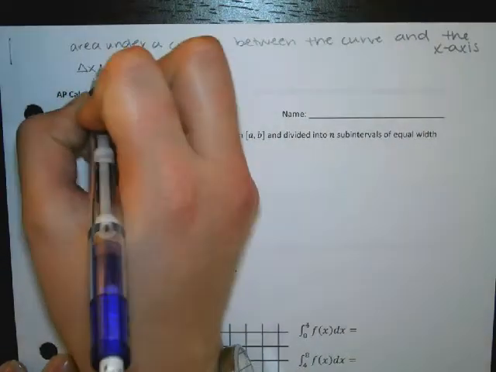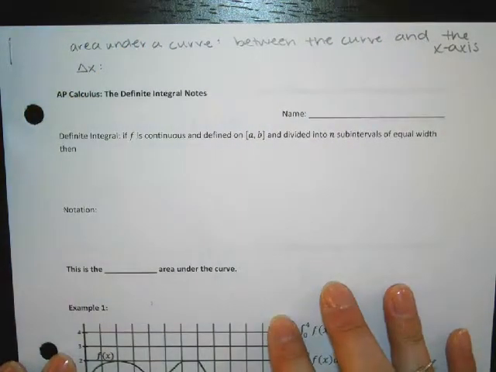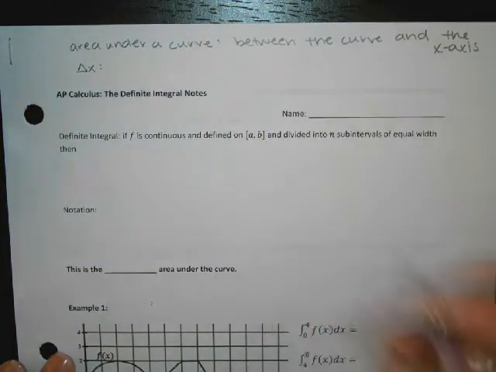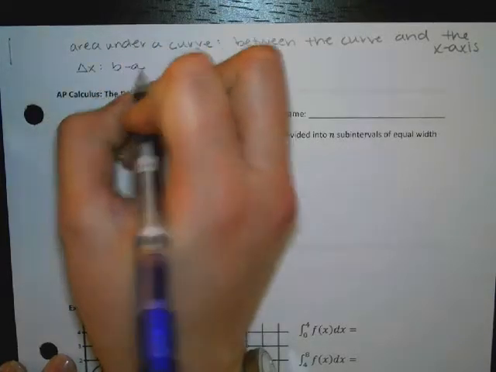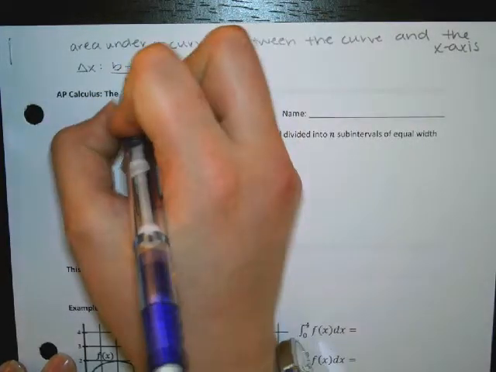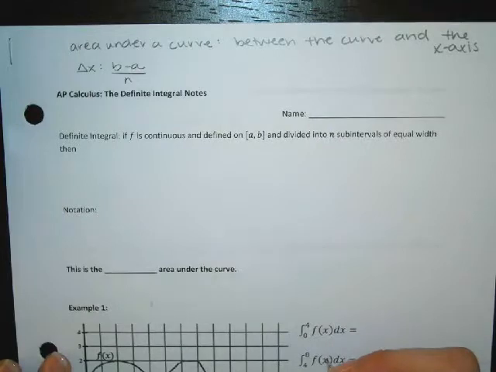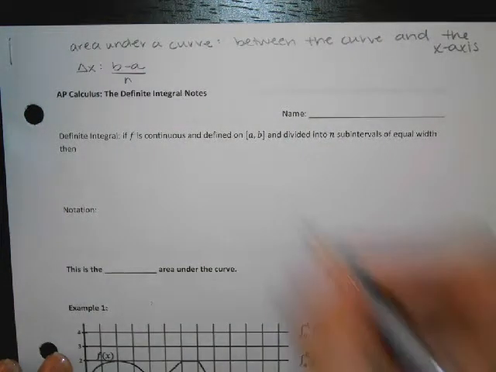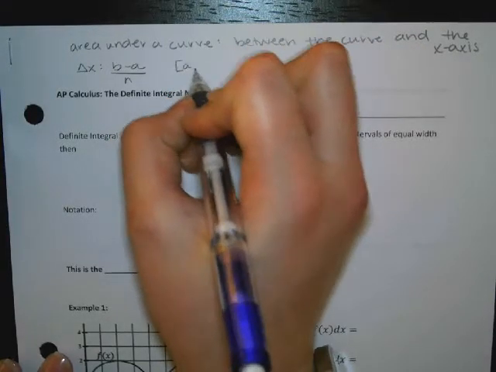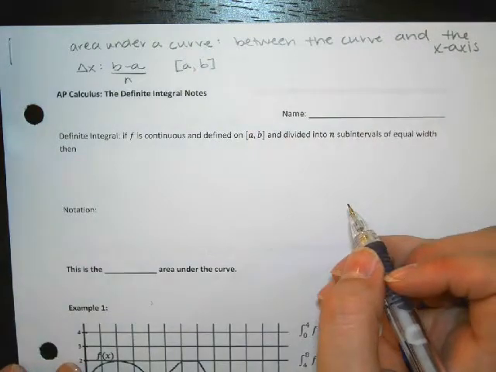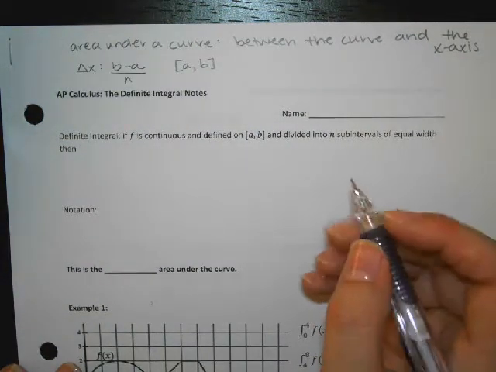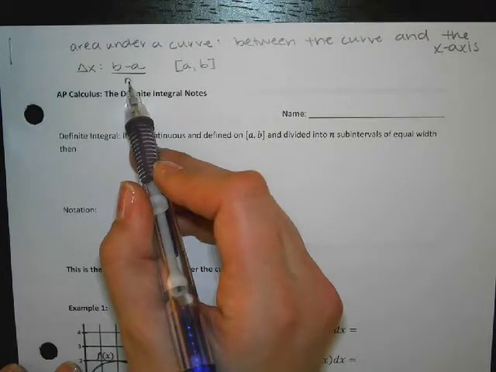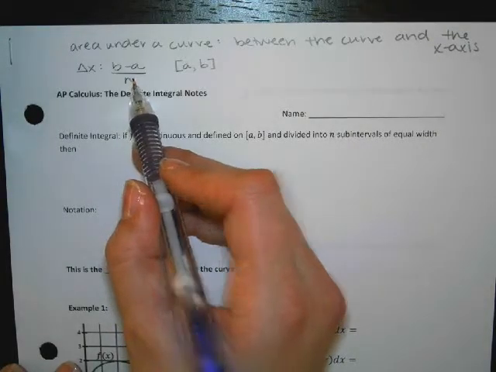All right, when we looked for delta x, anyone remember that? You might have to look at your homework packet. B minus A over N. And what were the B and the A and the N? So the B and the A came from the interval. A was the lower bound of the interval. B was the upper bound of the interval. And then N was the sub-intervals, so the number of rectangles that you were using to find the area underneath your curve.